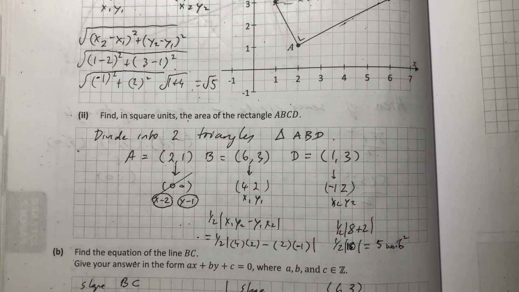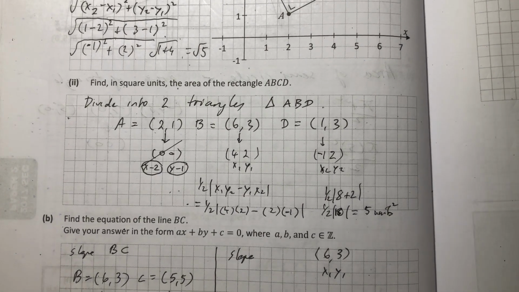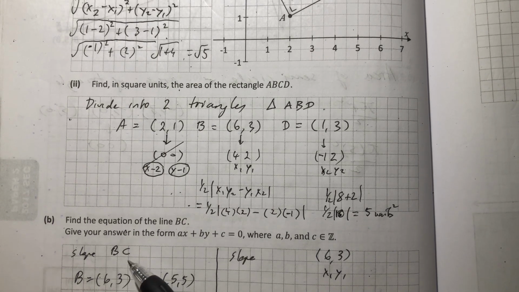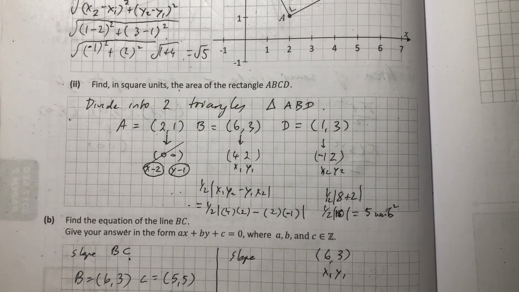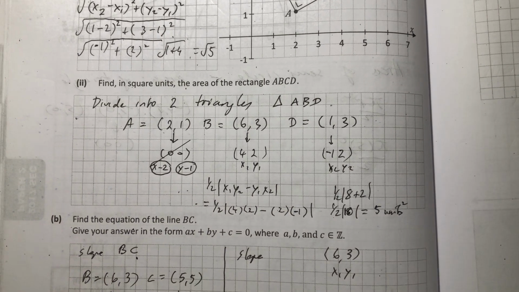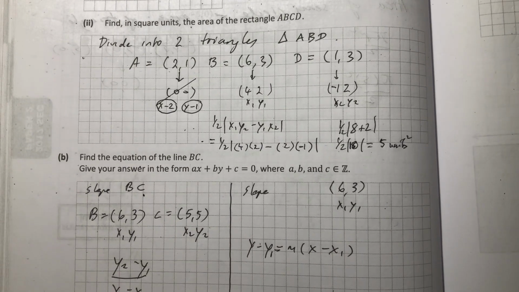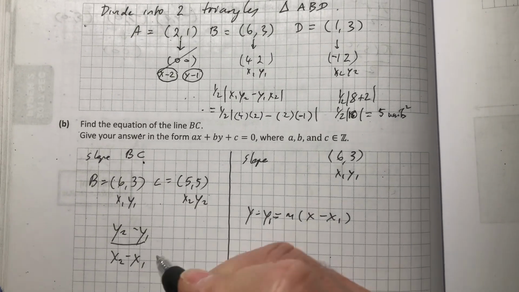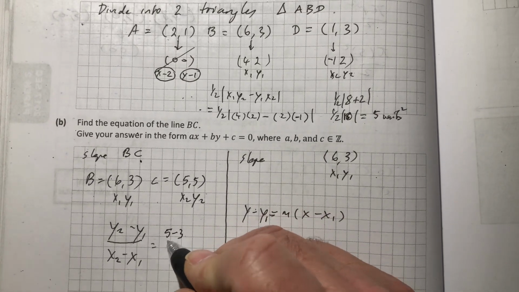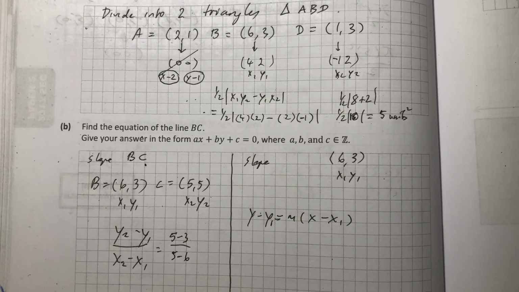We'll move to part B. Find the equation of the line BC. If you're trying to find the equation of a line, remember you need two things. You need a point and a slope. Well, we don't have the slope of BC yet, so we'll have to work it out. Here's B, here's C. So I have my 2 points, so I label them x1, y1, x2, y2, and then I fill them into the formula. So y2 is 5 minus 3 over x2, which is 5 minus 6.